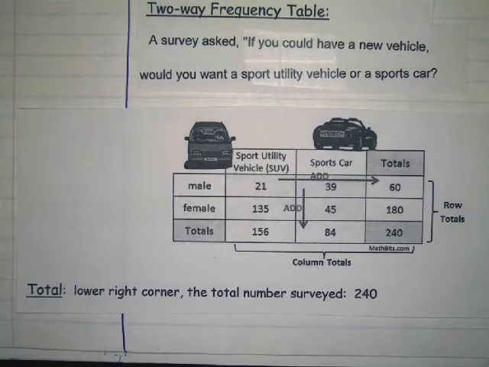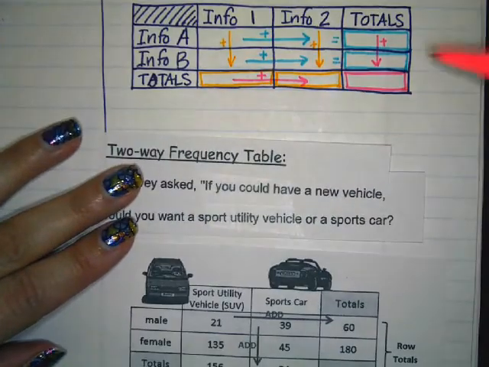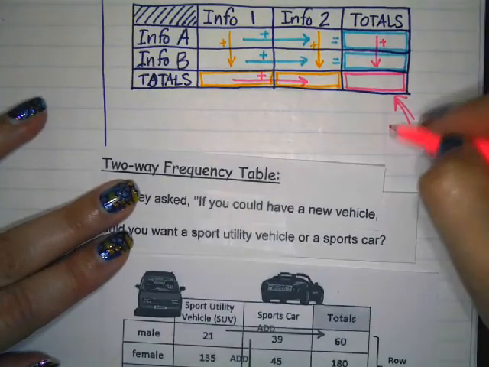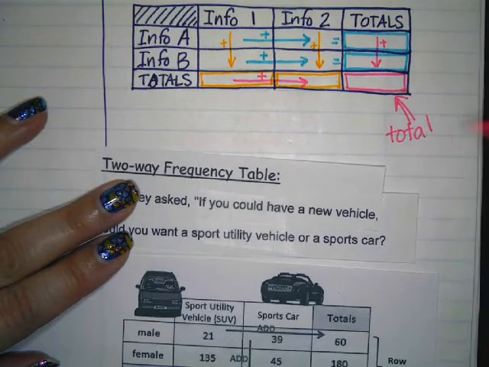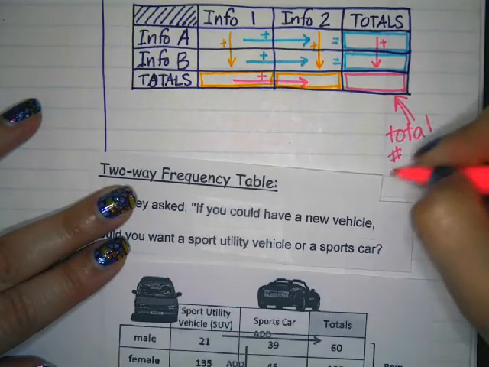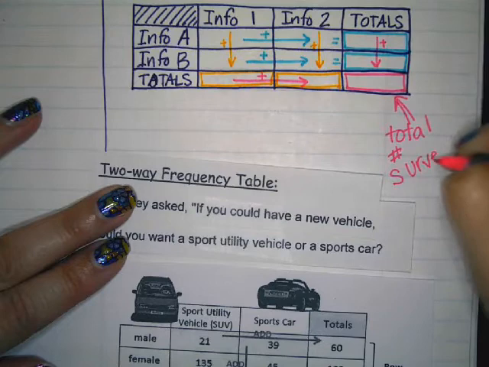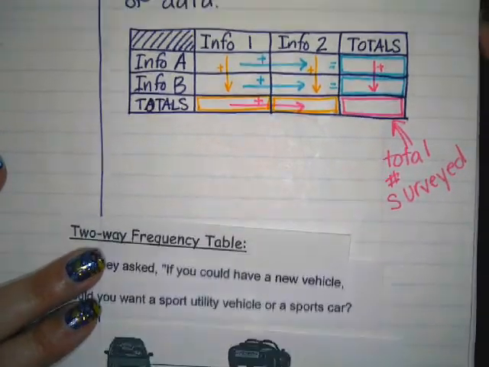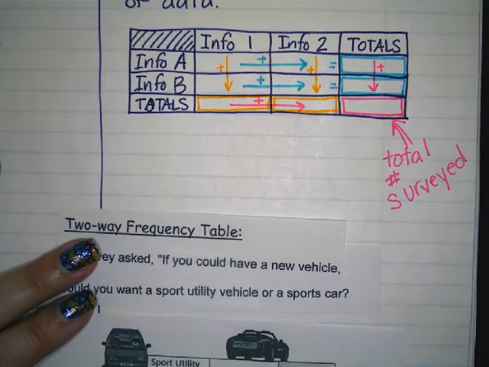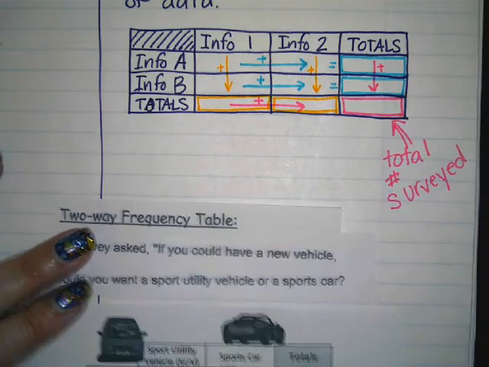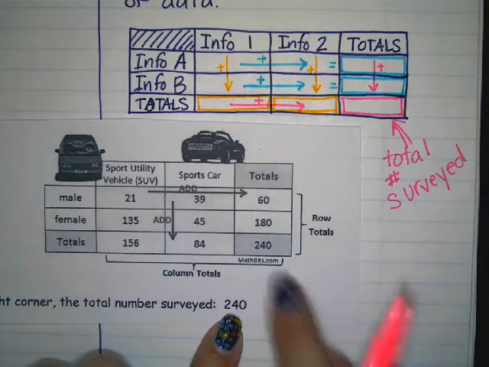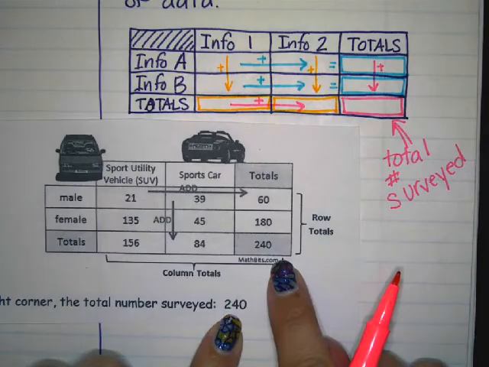So going back up to our notes, we're going to add one more thing in here. This last column, the pink that I highlighted, is going to be the total number surveyed. Okay, the total number surveyed is going to be that last column. So looking back at our example that I gave you, 240 people right here is what was surveyed.